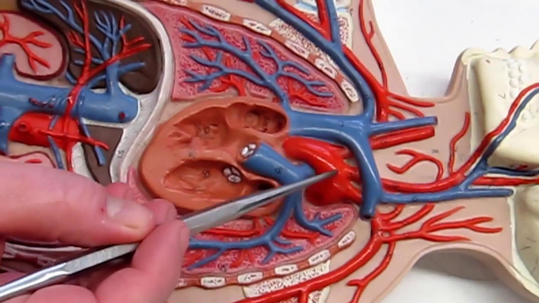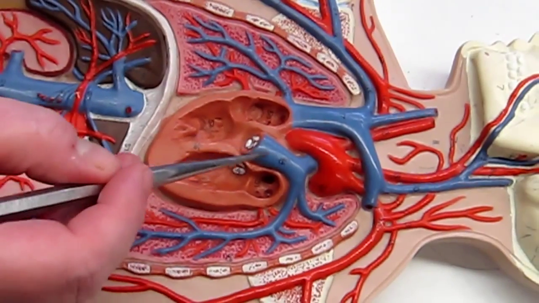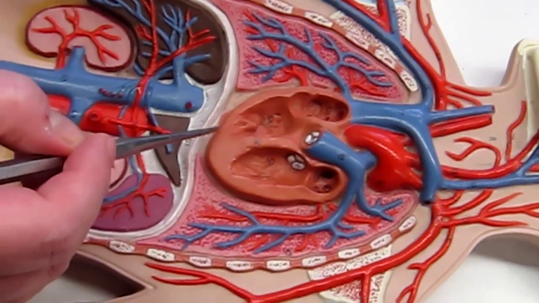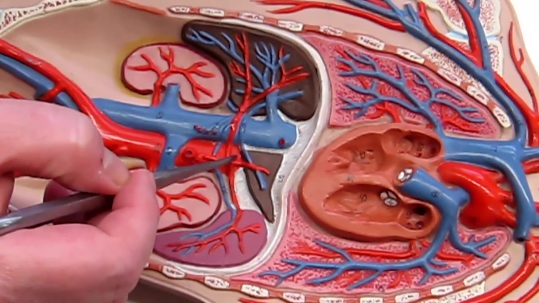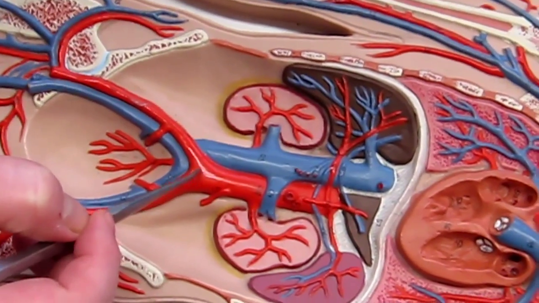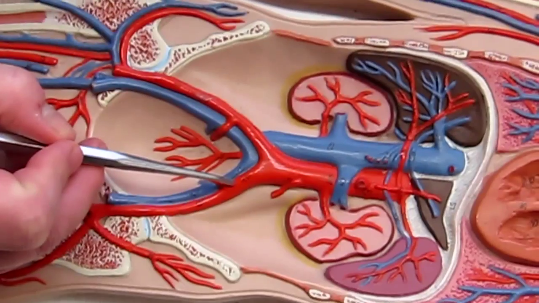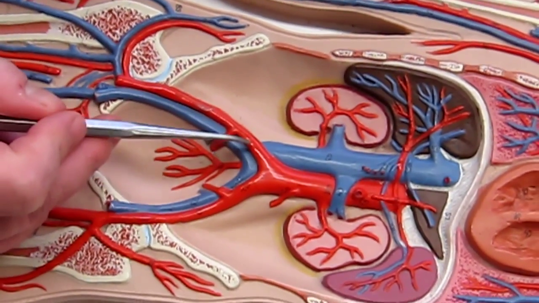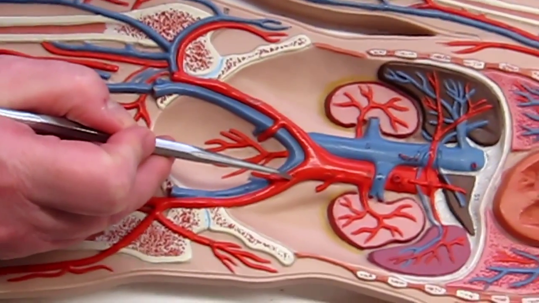We'll pass the aortic arch. We'll go through the thoracic aorta, and we'll just kind of imagine that we're following it along. And here at the diaphragm, we can pick up the aorta again as the abdominal aorta. And then we're going to see the abdominal aorta split into 2 branches. Those are the common iliac arteries.